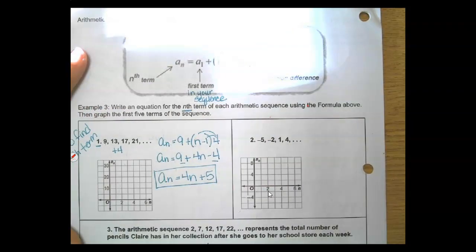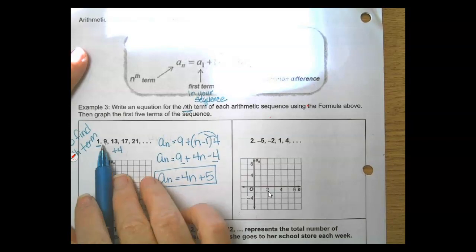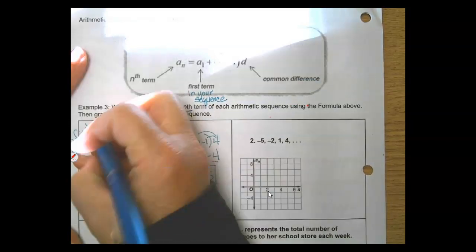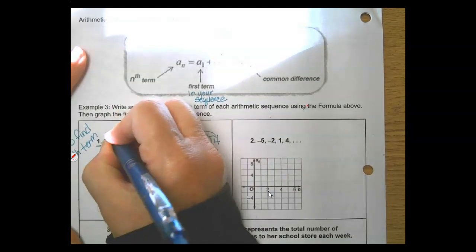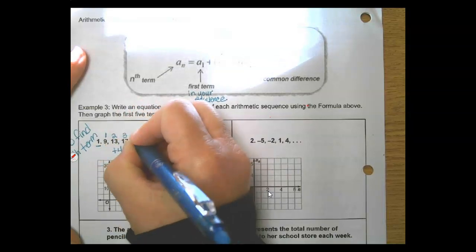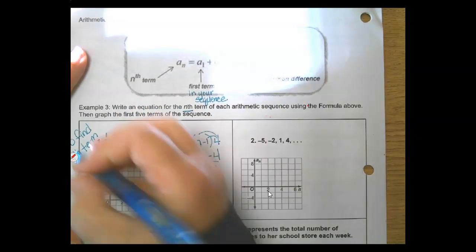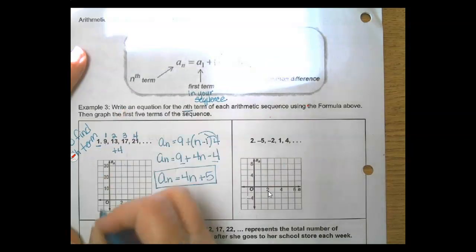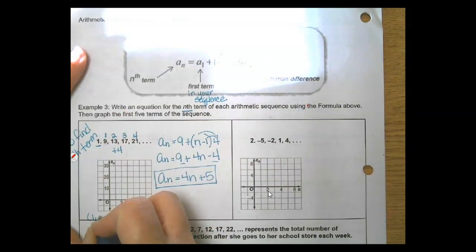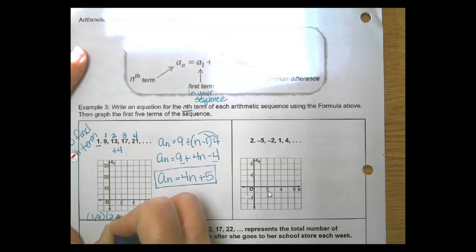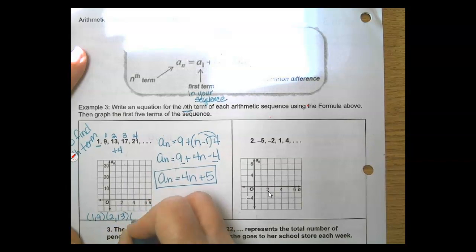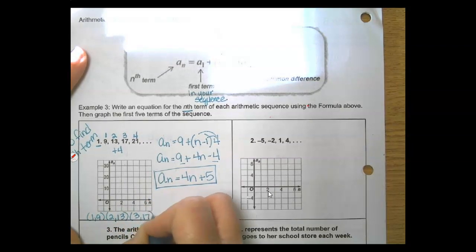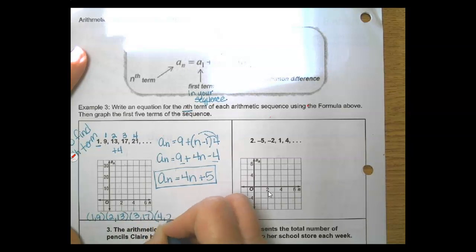Next, we're going to graph this, and you're thinking, I don't have two values here. What this is, is your first term, second term, third term, fourth term, and these become your ordered pairs. So it's 1, 9, 2, 13, 3, 17, and 4, 21.